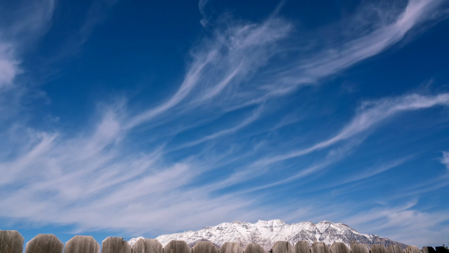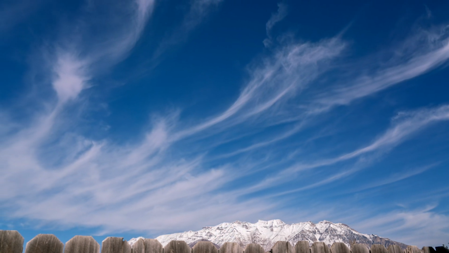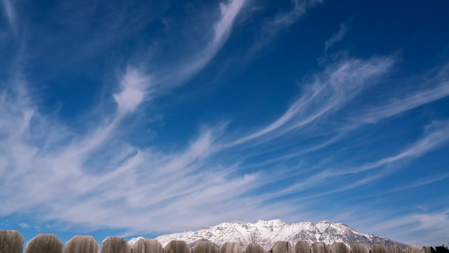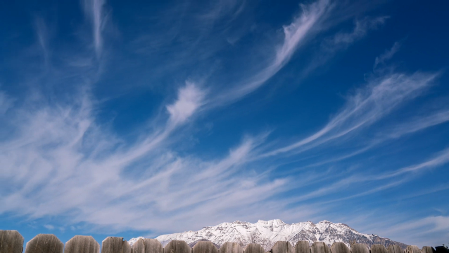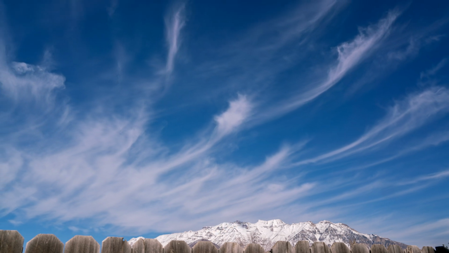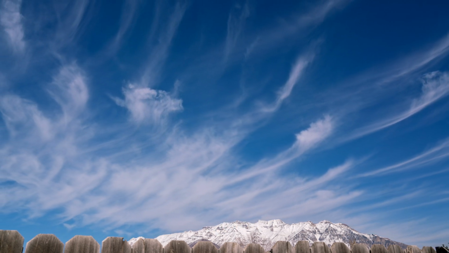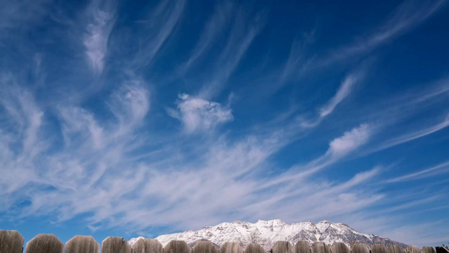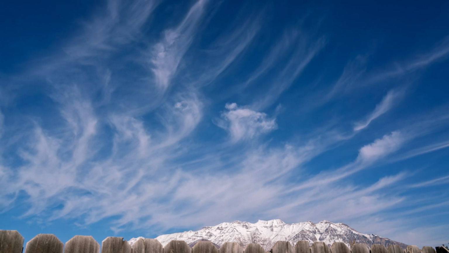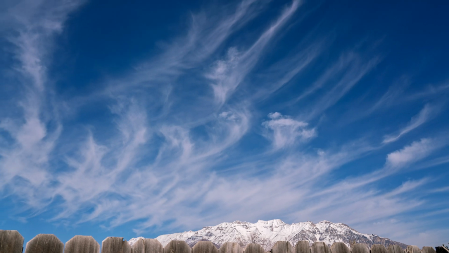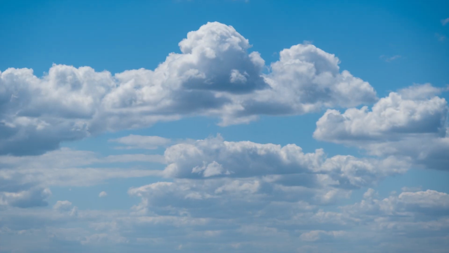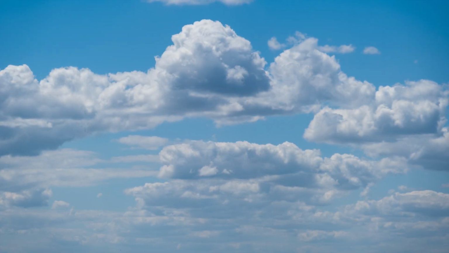What are the three main types of clouds? Clouds are always changing. Some days the sky is full of them, other days there are only a few. Clouds can help us understand what kind of weather is coming. Scientists group clouds into different types based on their shape and how high they are in the sky.